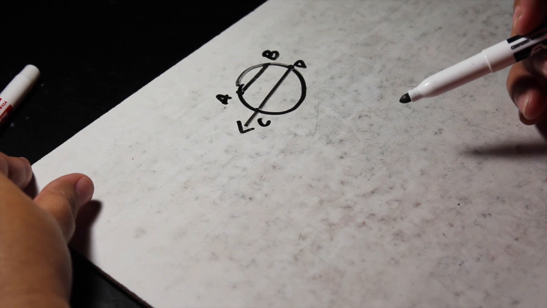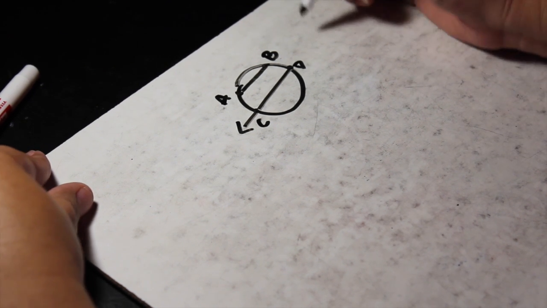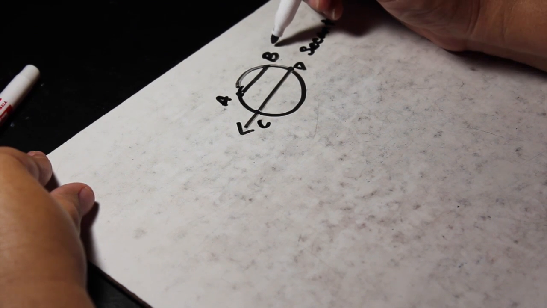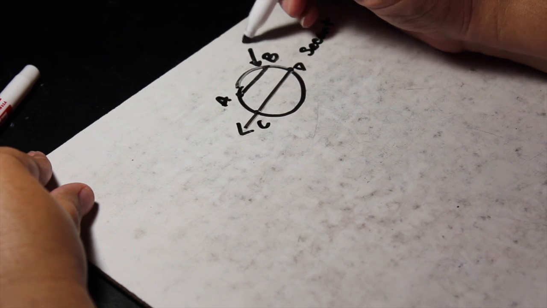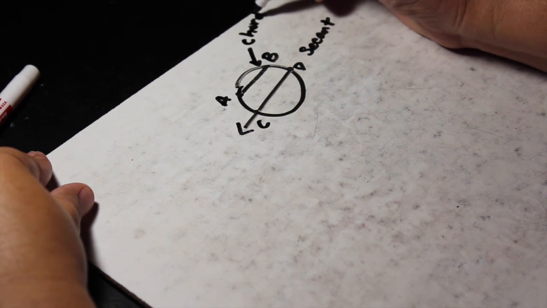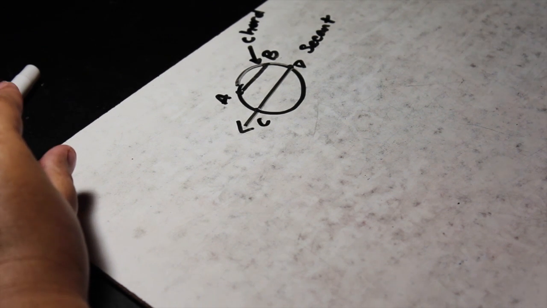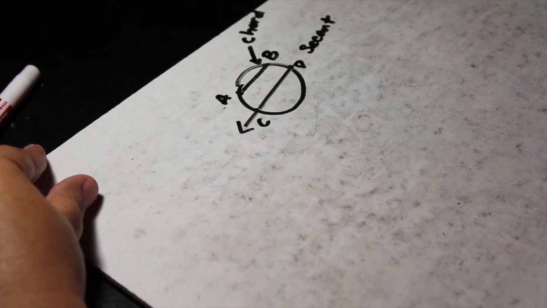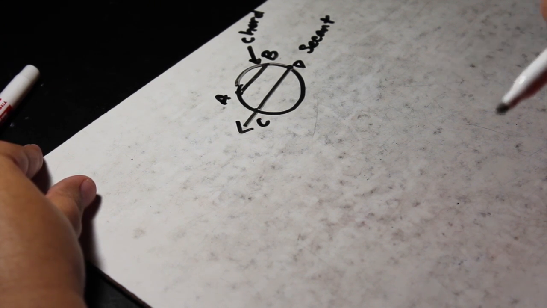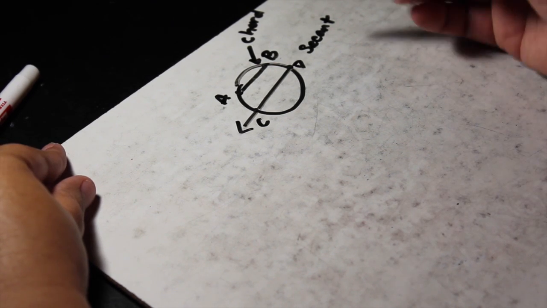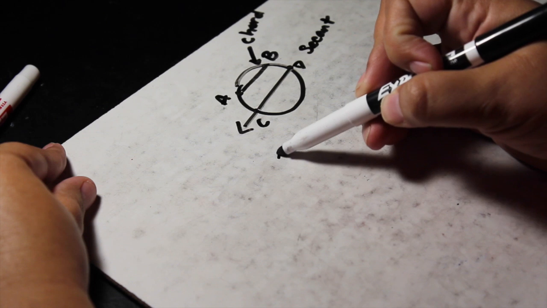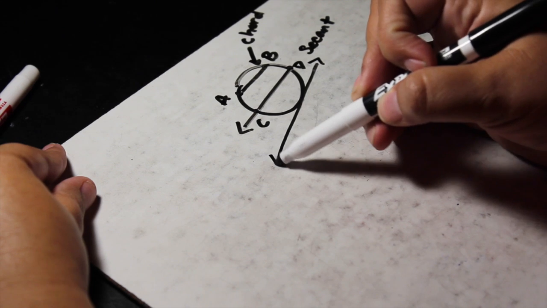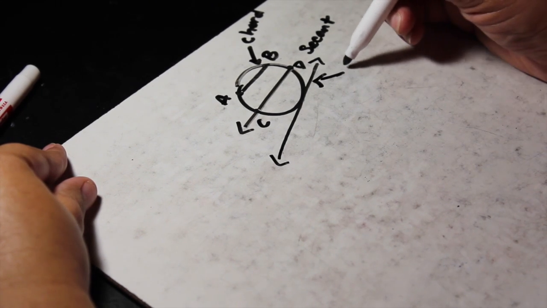The tangent of a circle is the next one. So let me just name these right here. This is a secant. This is a chord. And then the last one is a tangent. And a tangent is a line in the same plane as a circle that intersects at exactly 1 point, called the point of tangency. So this would be a tangent.